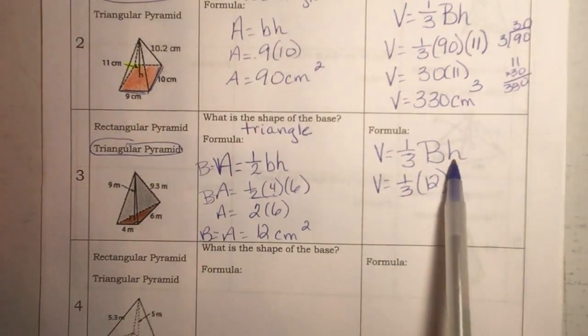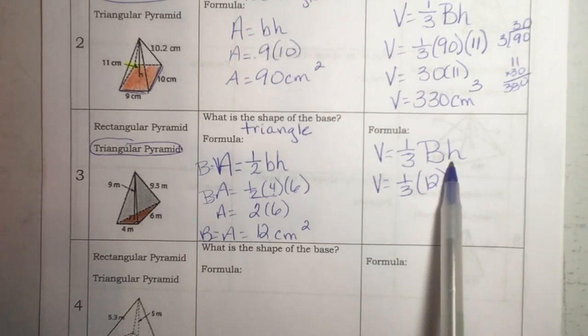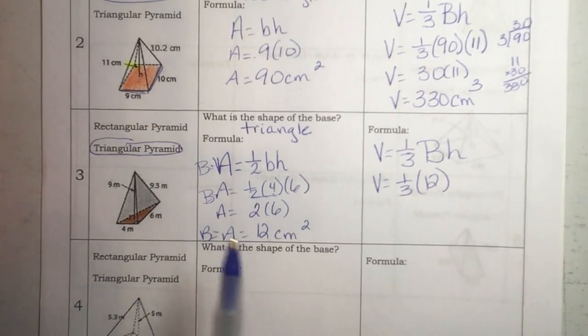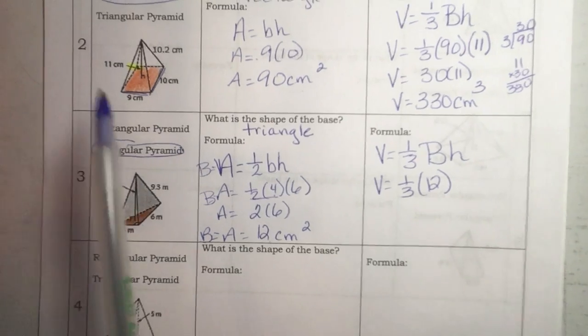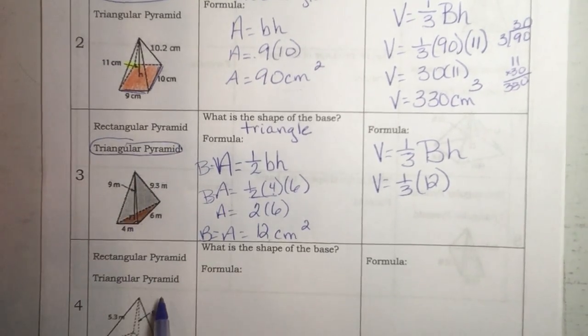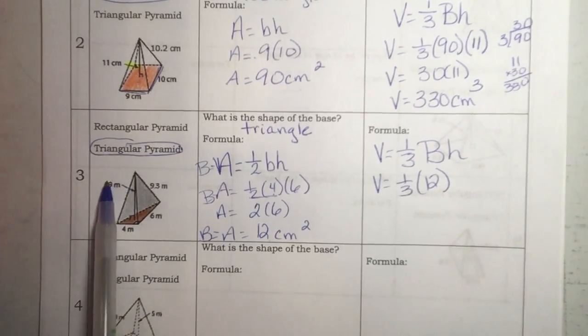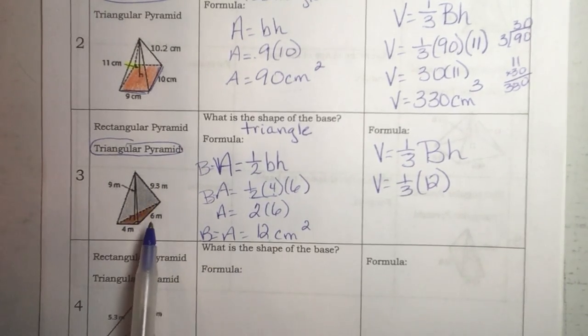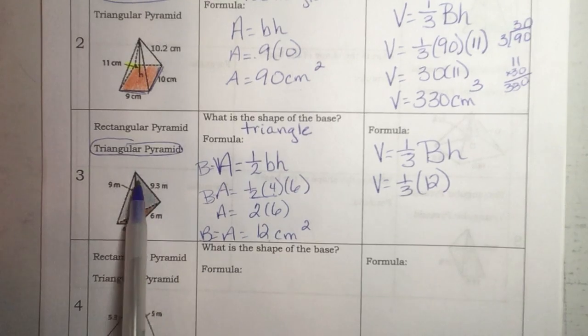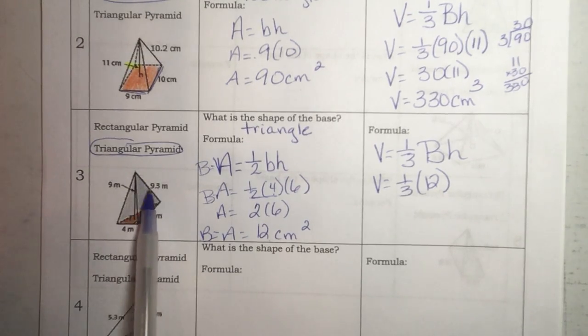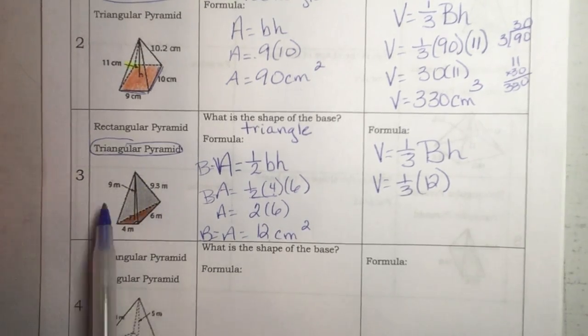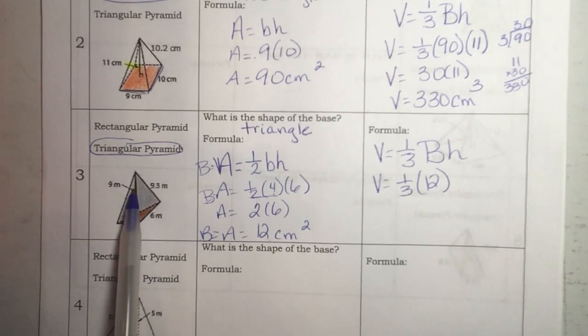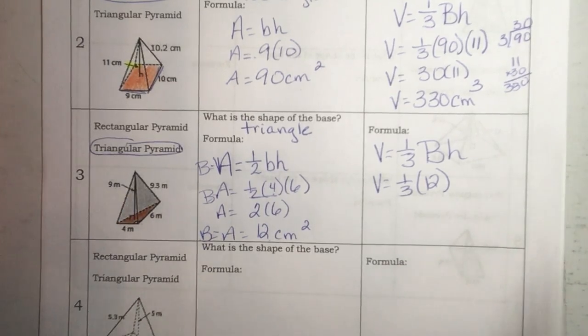Remember, this is the height of the pyramid, not the height of the triangle. The height of the pyramid goes from the tippy top down to the base. So is that going to be the 9, or is that going to be the 9.3? Remember, it has to form a right angle. That 9.3 is not forming any kind of right angle. You see how it's slanted? But this line right here is straight up and down, and there's our right angle. So our height is 9.